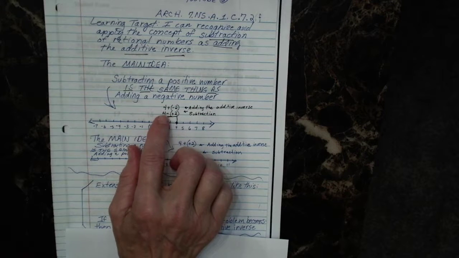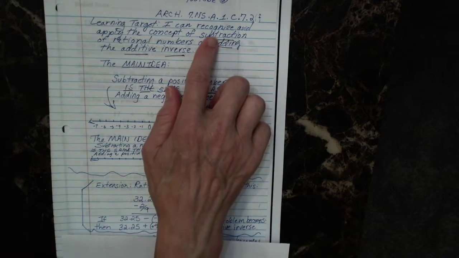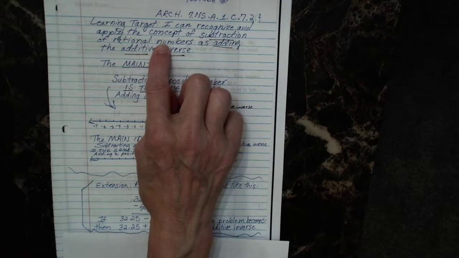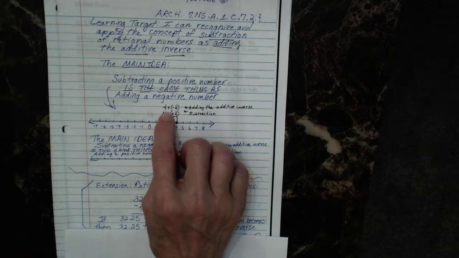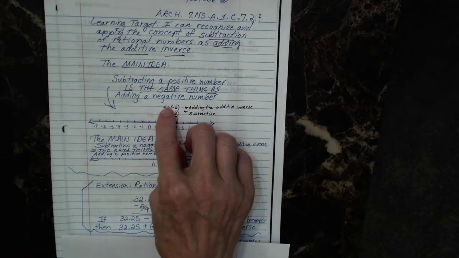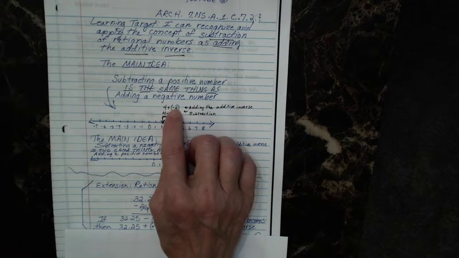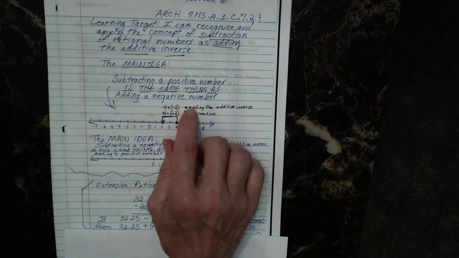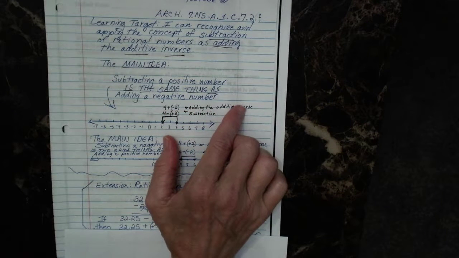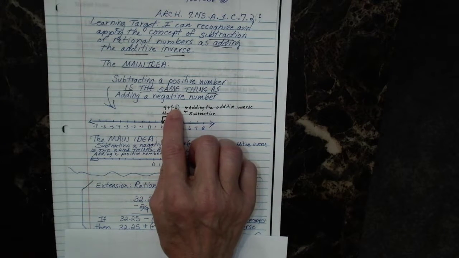If you have the problem 4 minus a positive 2, that's subtraction of rational numbers. And if you change the subtraction to addition, and then you change this sign from the 2 to a negative 2 because that's the additive inverse, you're adding the additive inverse now. So you're adding, and the additive inverse of a positive 2 is a negative 2.